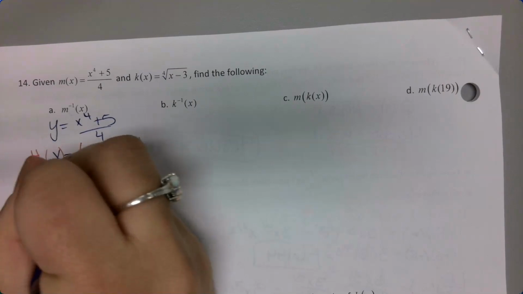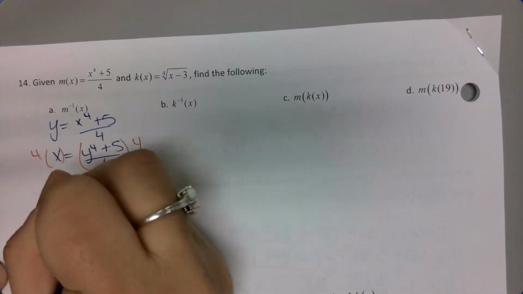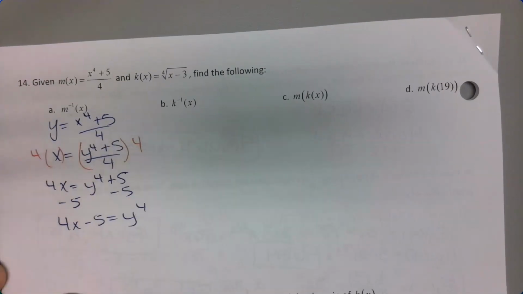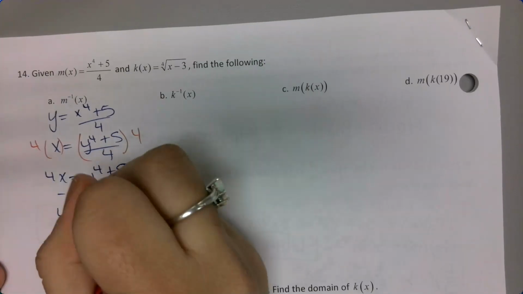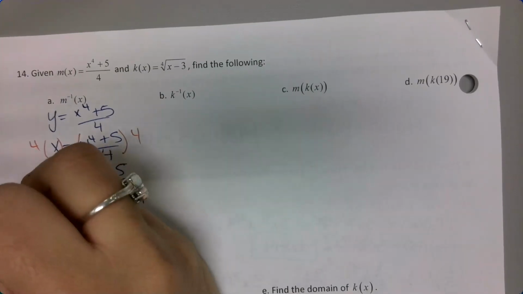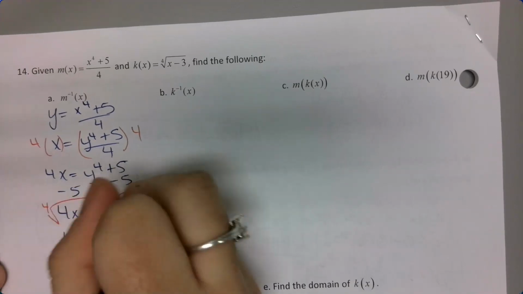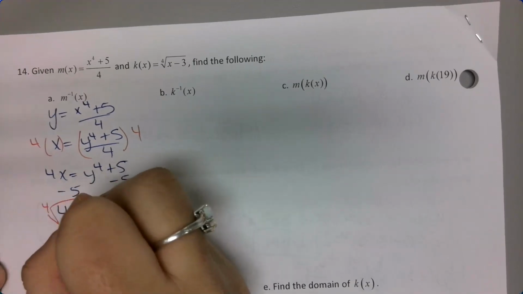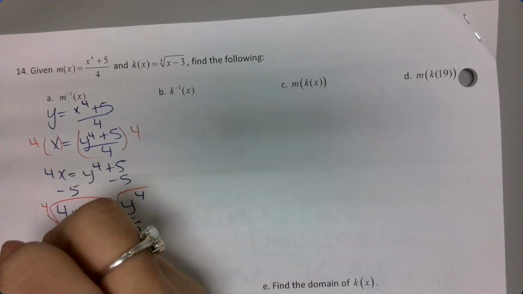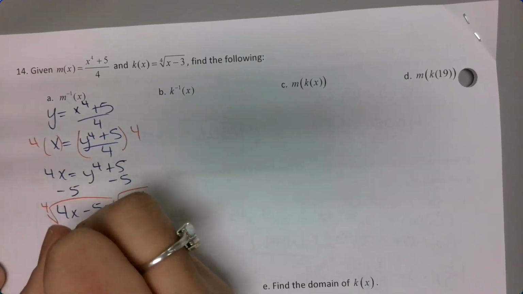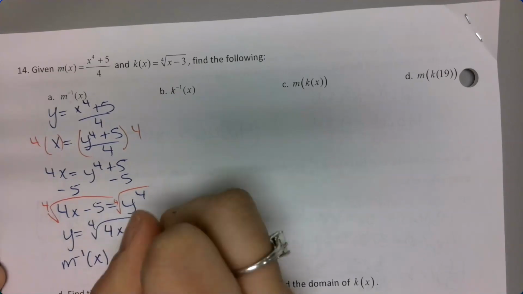Subtract 5 on both sides. 4x minus 5 equals y to the 4th. I want to get rid of my exponent, so I want to take the 4th root. So my answer is going to be y equals the 4th root of 4x minus 5. I want to give back my notation. This one was m, so my m inverse.